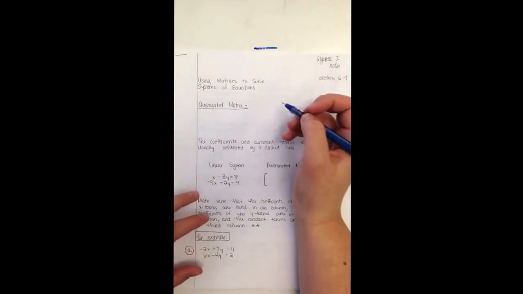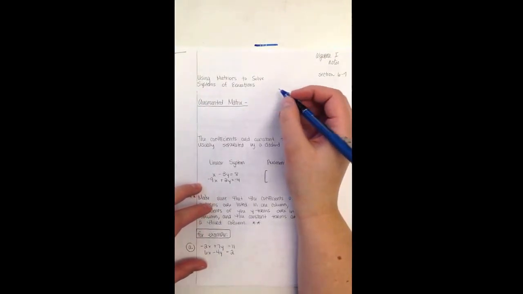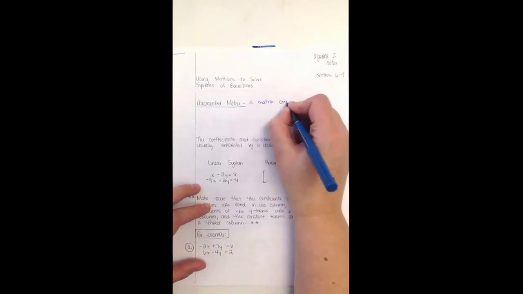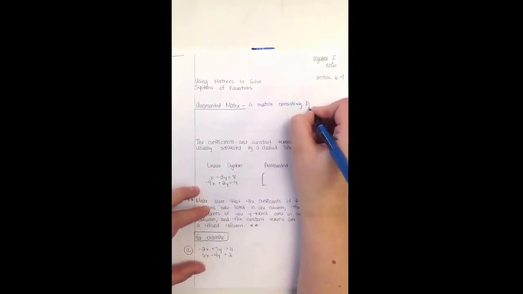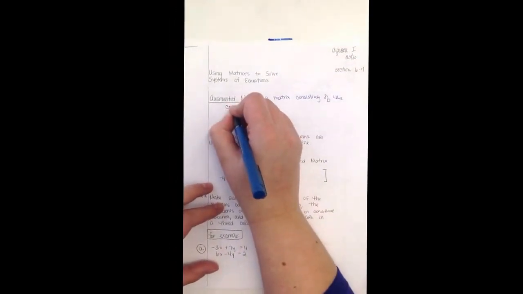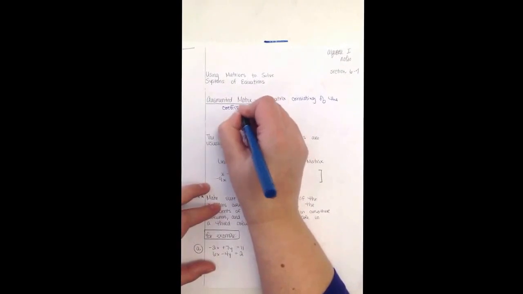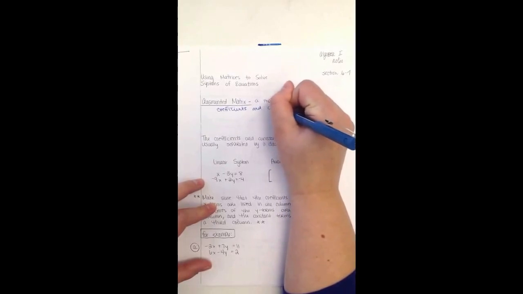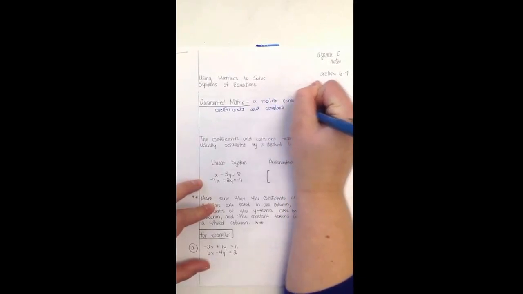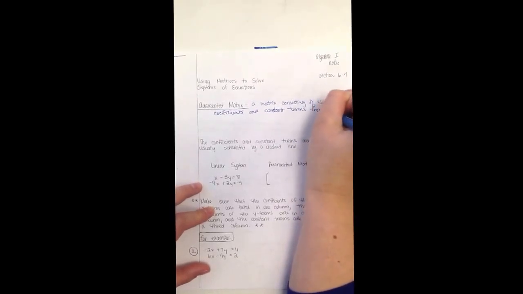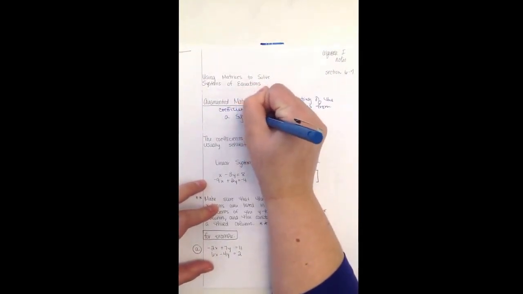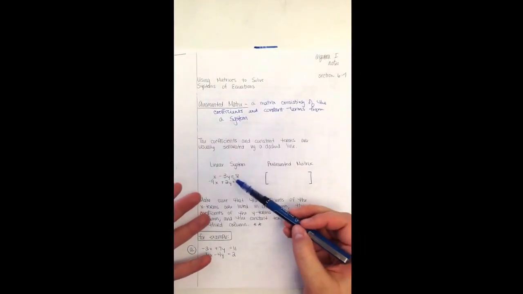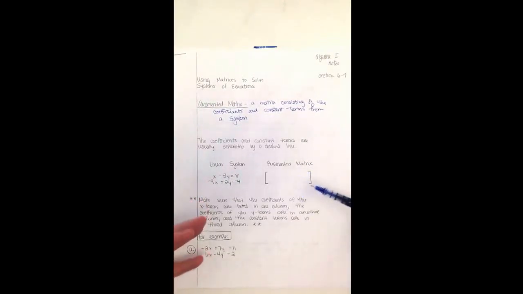So an augmented matrix is a matrix consisting of the coefficients and the constants terms from a system. So we talked about this a little bit where a system of equations is great, but what do I do with those equal signs? We're going to have a dashed line that represents the equal sign.